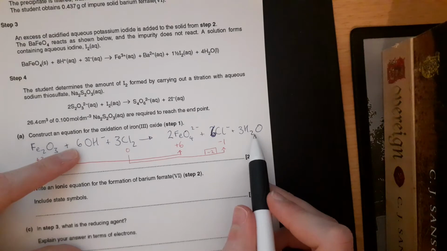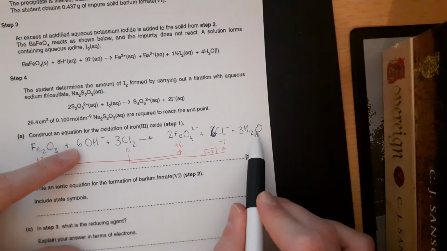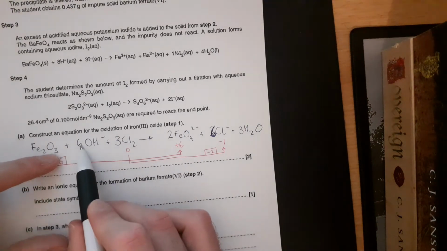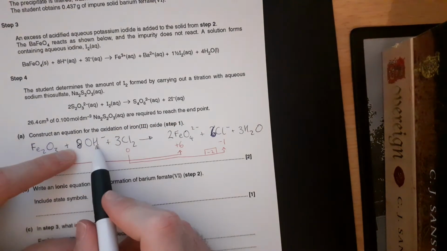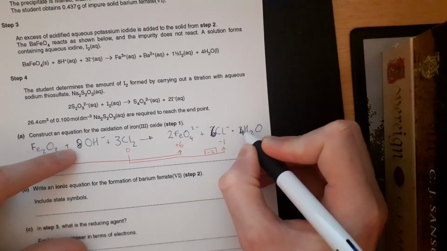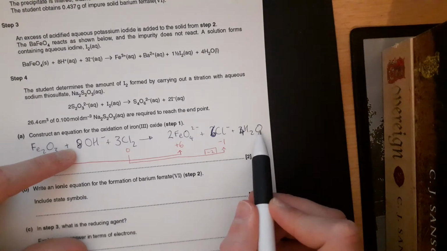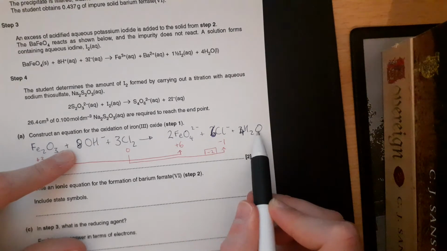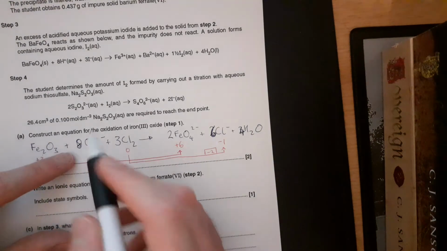But now this has obviously changed the number of oxygens. So now I've got 8 oxygens plus 3. So now I've got 11 oxygens. So if I've got 3 there, this is going to need to be 8. But that's now giving me 8 hydrogens. So now this needs to be a 4. That gives me 8 hydrogens there. And now I've got 12 oxygens. So if I've got 12 oxygens there, then I've got 3 there. So this needs to be a 9.